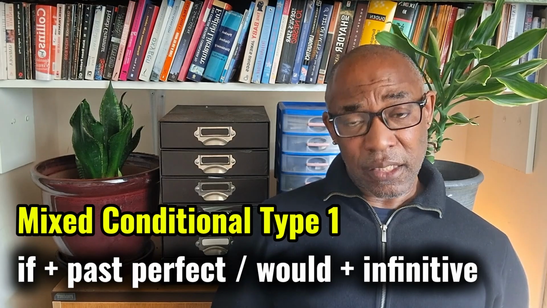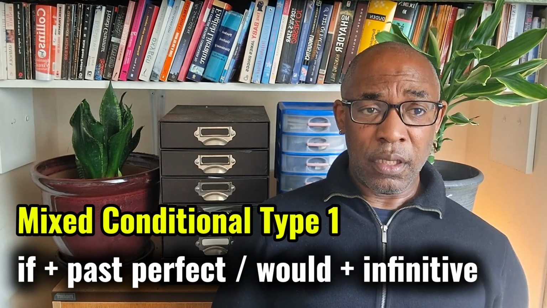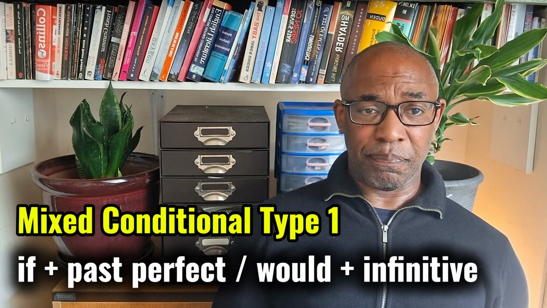Type 1: past condition, present result. Here we imagine a different past and explain how life would be different now. So let's talk about the structure. You've got if plus past perfect, would plus infinitive. The timeline: in the past, something didn't happen. In the present, life is different because of it.